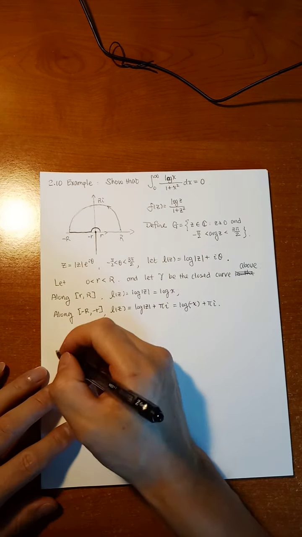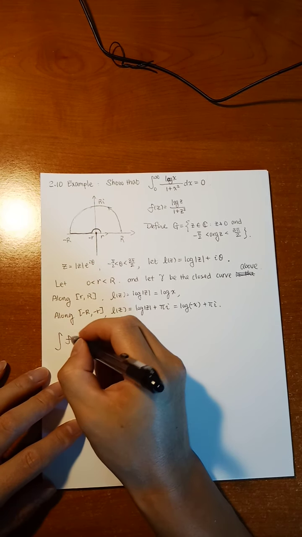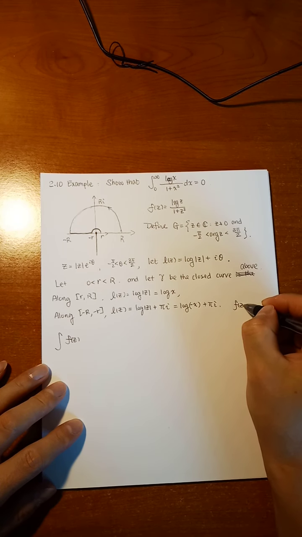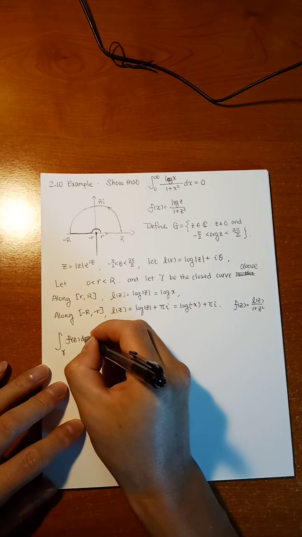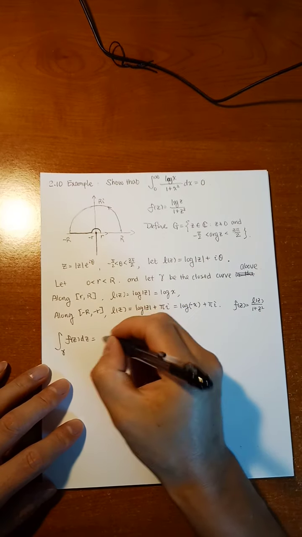All right, then let's see. We have the integral of f of z, where f of z is log z over 1 plus z squared, along gamma dz, equal to the sum of four parts.